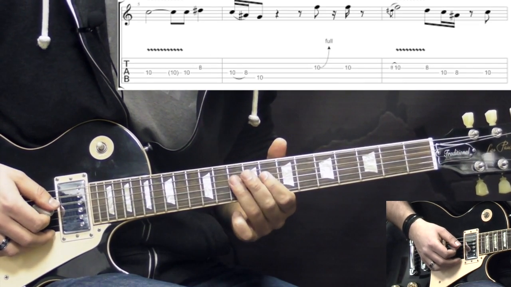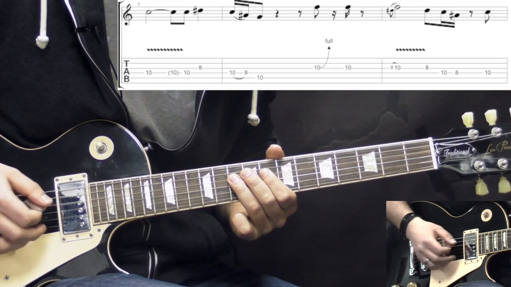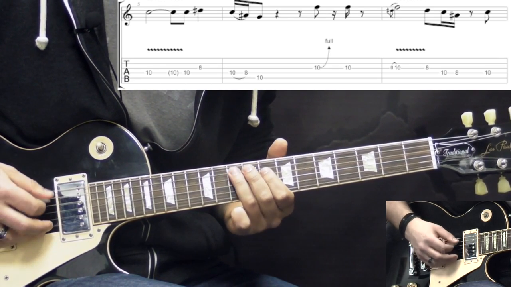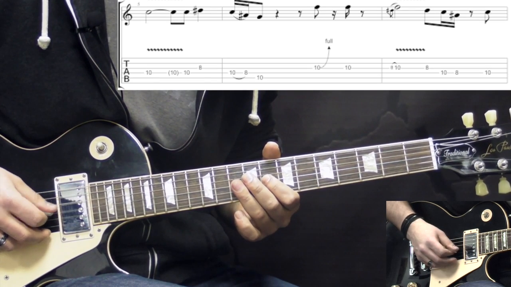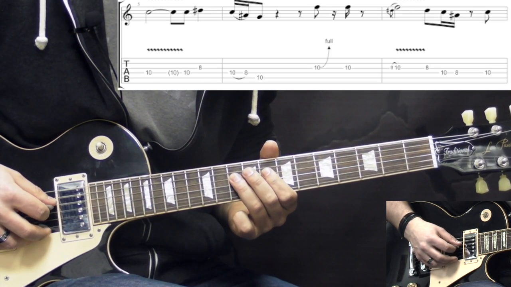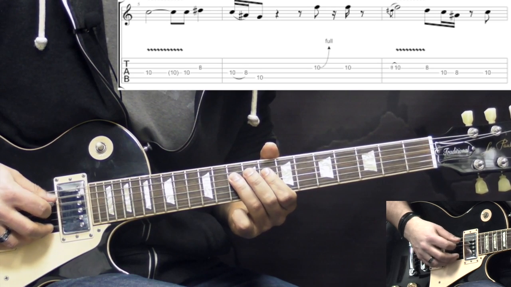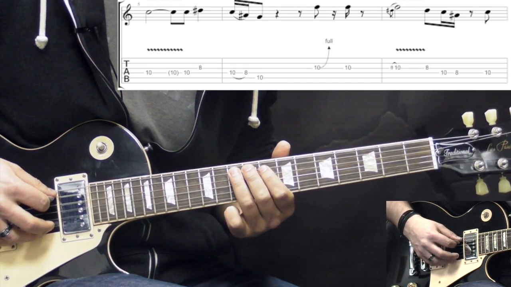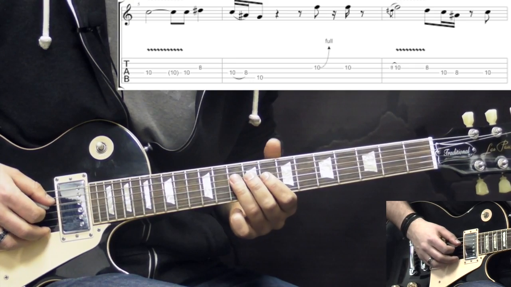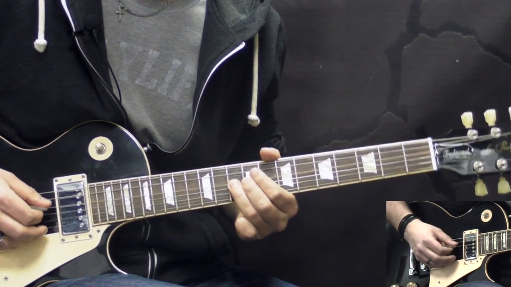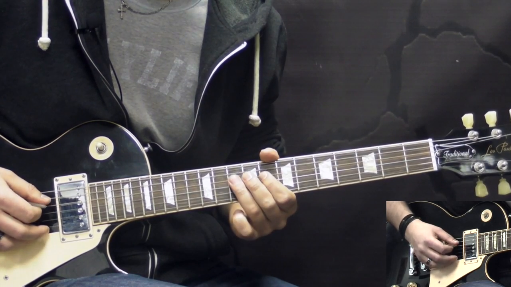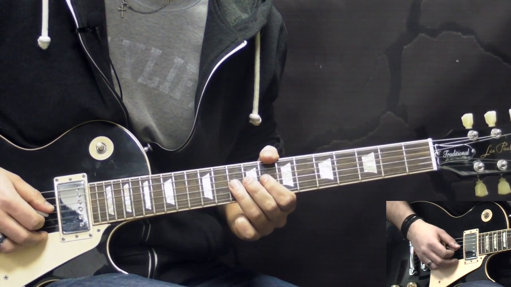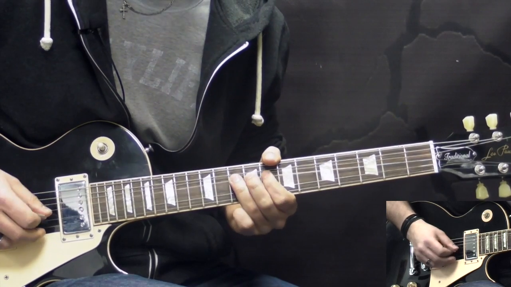You can pull off to the 8th fret, there is a little rest, and then, so we play 10 on D, 8 on G, then we have a quick pull off 10 to 8 on D, onto the A10. So. And then we have the ending.